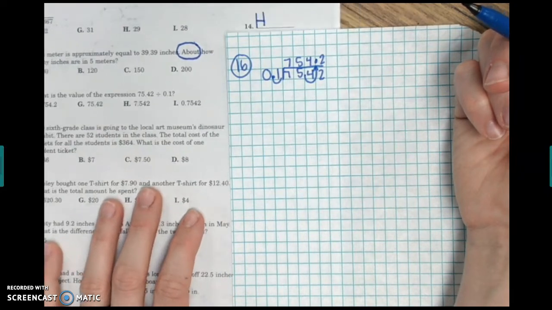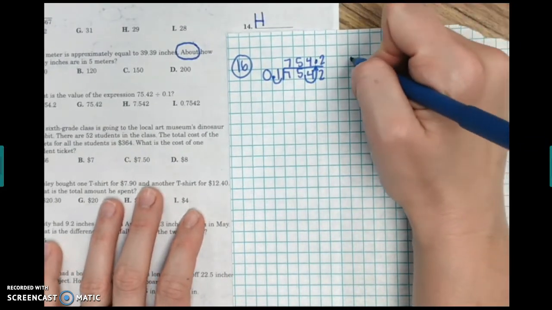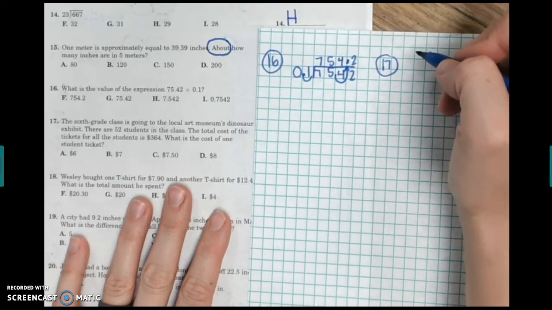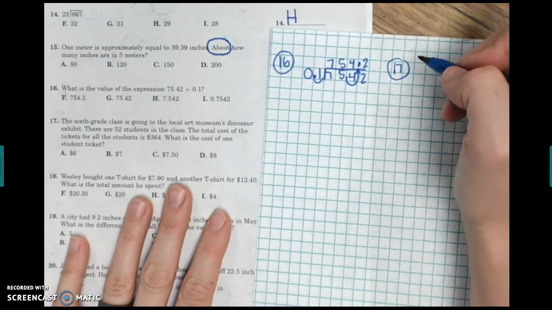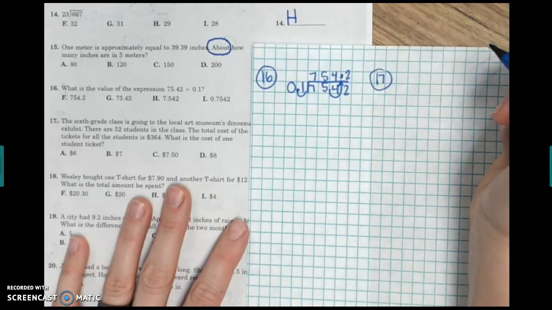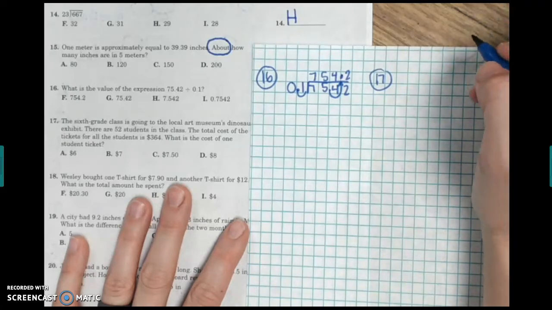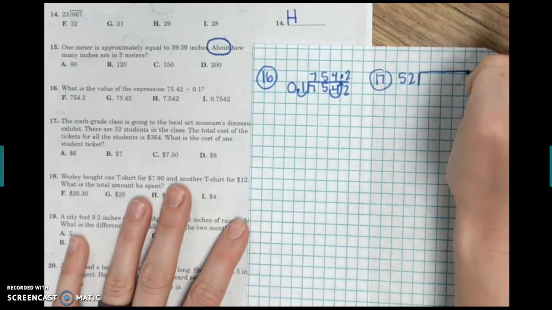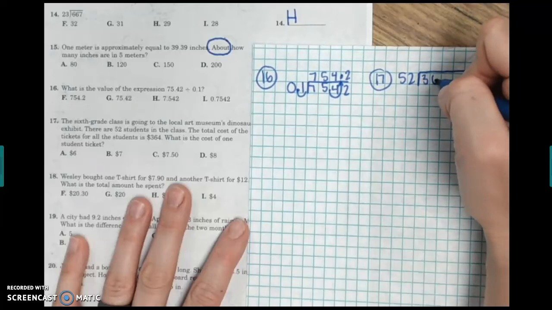Word problem. The 6th grade class is going to the local art museum's dinosaur exhibit. There are 52 students in the class. The total cost of the tickets for all the students is $364. What is the cost of one student ticket? Multiply, divide, what? Divide. 52 on the outside, right? 364 over here.